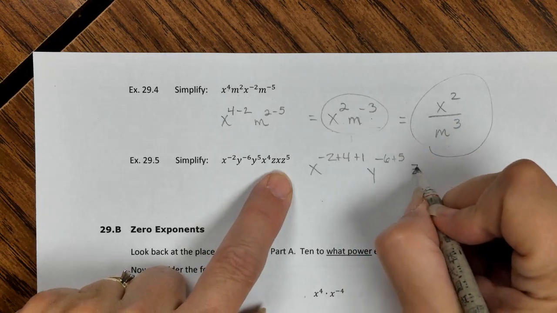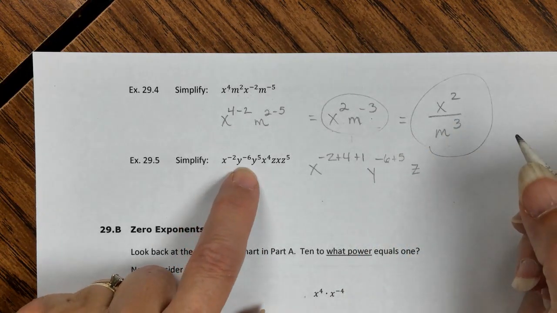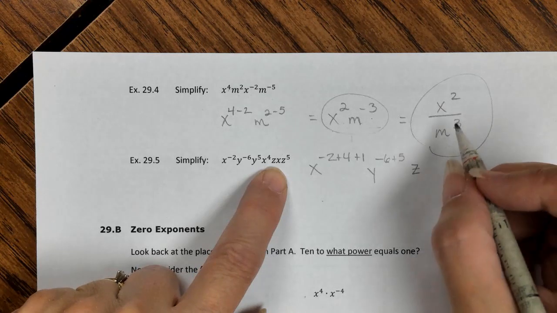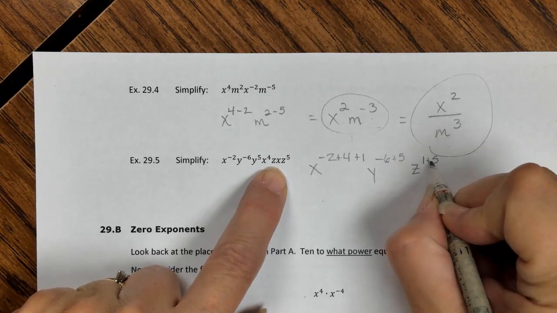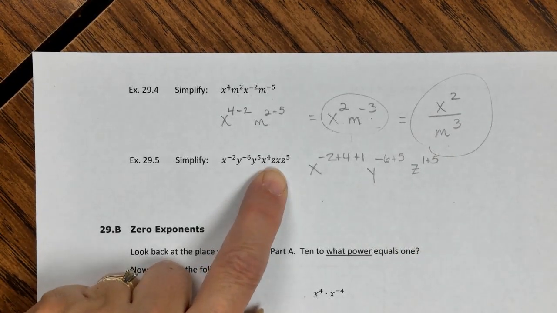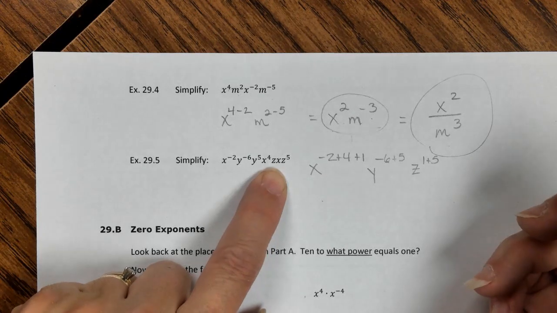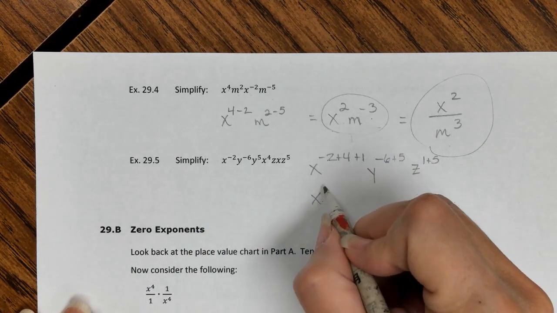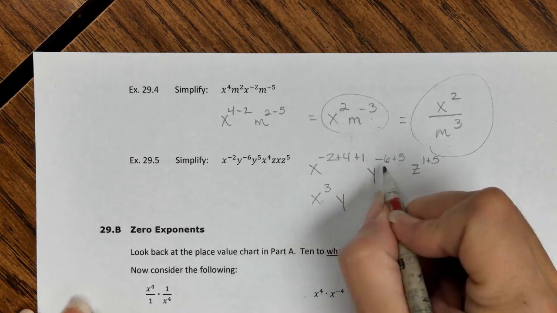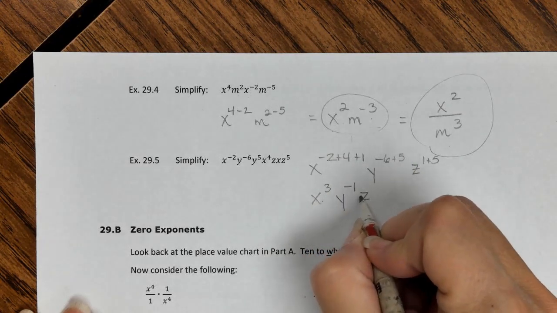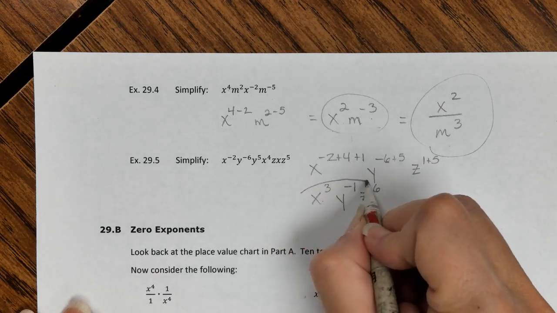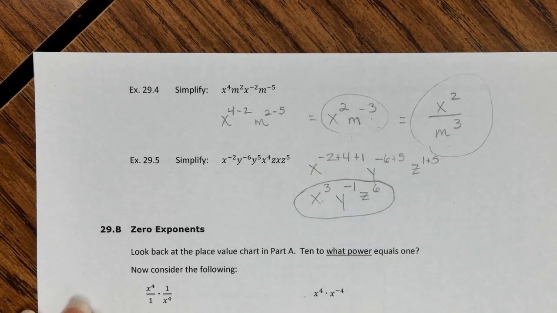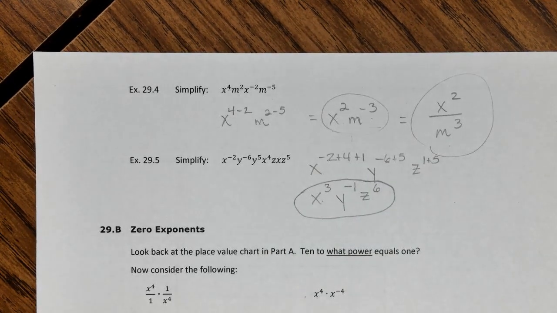And then for z, I have a 1 and a 5. Again, if there's no exponent written, it's an understood 1. Alright, so for x, we have 5 minus 2 is 3. For y, we have -1, and z would be 6. And there is my answer, all simplified.